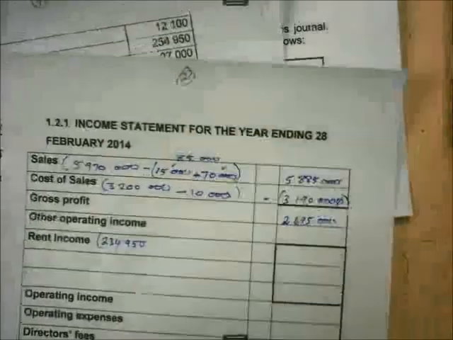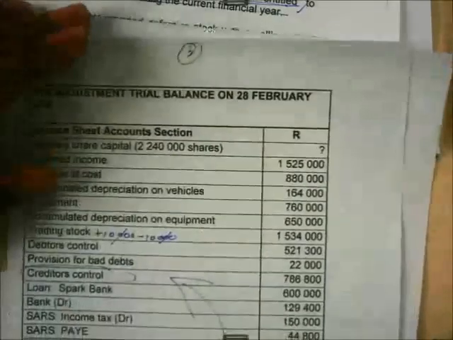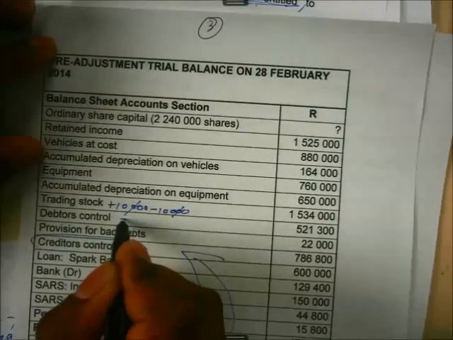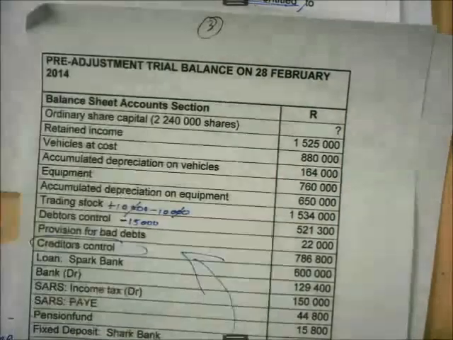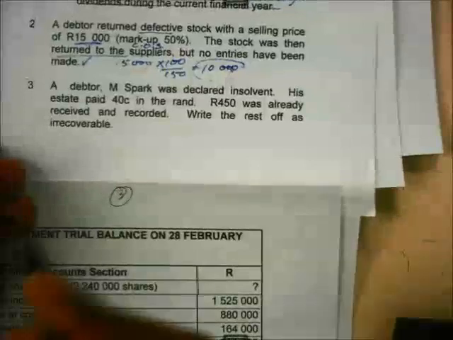But most importantly, again, this transaction or these adjustments also affect our debtors, because debtors returned goods to the value of 15,000, which means what? Which means that in our debtors control, where is our debtors control? There it is. The debtors control is going to decrease with 15,000, because when debtors return goods, the amount of money that they owe does what? It goes down. It decreases. We go to the next adjustments.